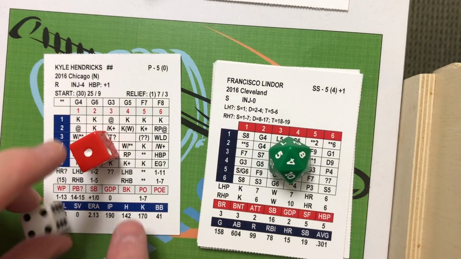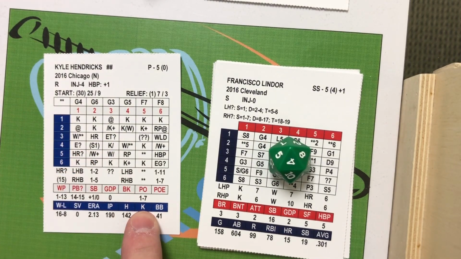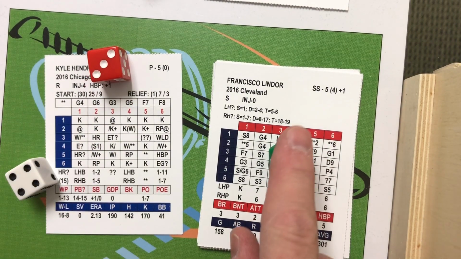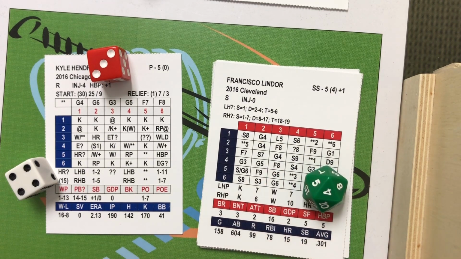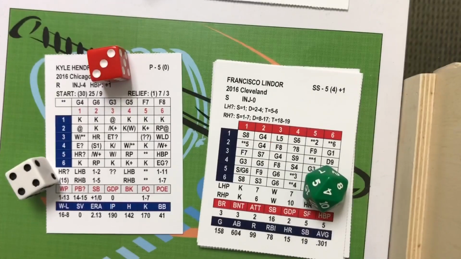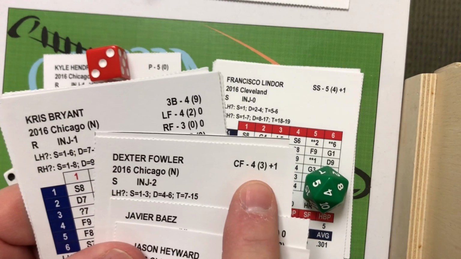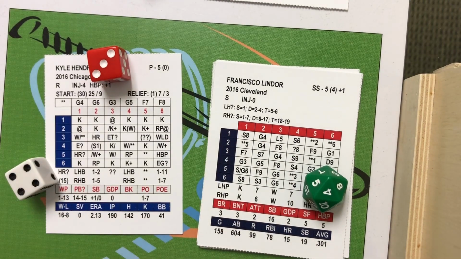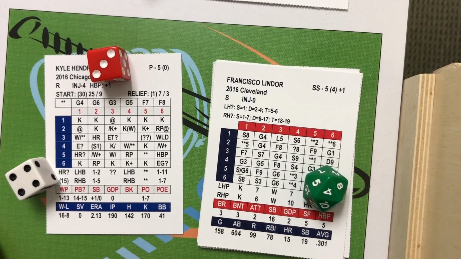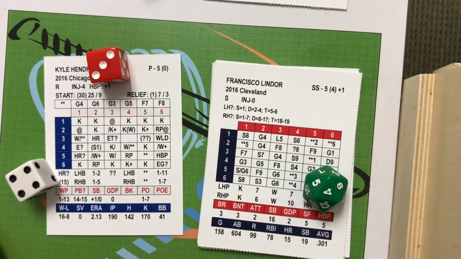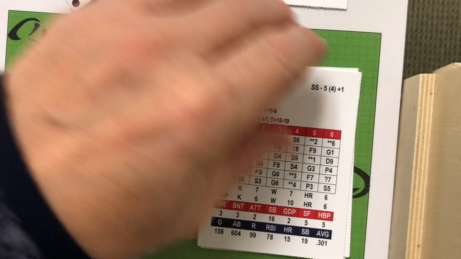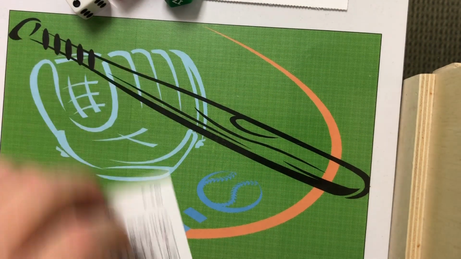Hendricks winds and delivers to the Indians shortstop. It's an error check. Lindor hits it in the air to center field. That is Fowler, and Dexter's error number is a 3. So he's going to make that catch, and it's a 1-2-3. It's an adventurous 1-2-3, but it is a 1-2-3 first inning for Hendricks. So after 1 complete, Cubs lead Game 7 of the 2016 World Series by a score of 2-0.